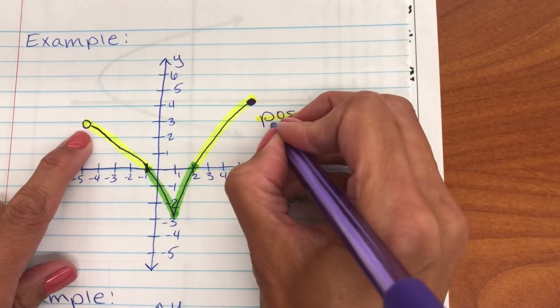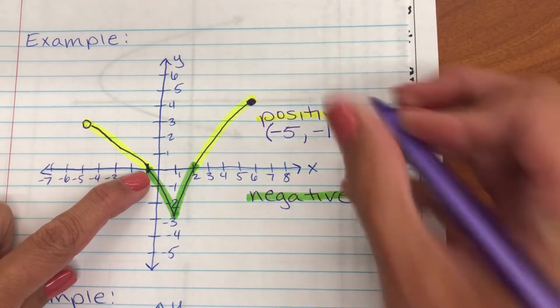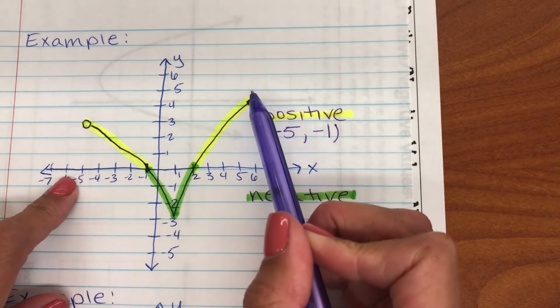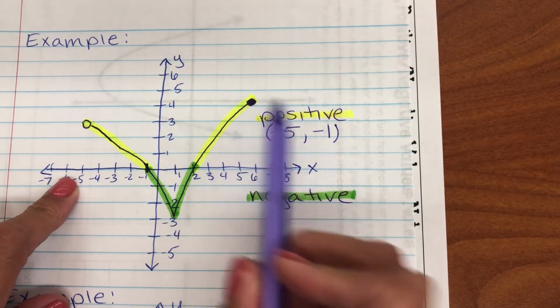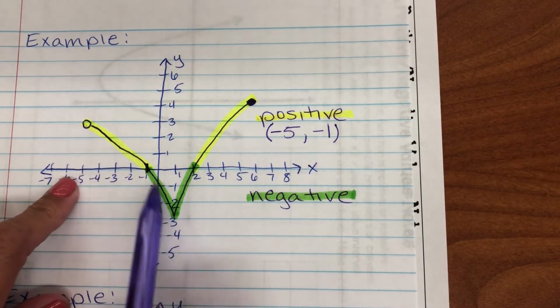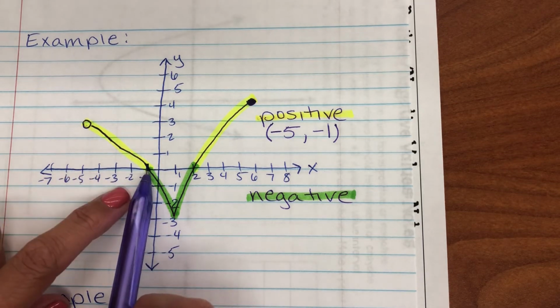Open circle, parenthesis. That is also a parenthesis. It has to be specifically an actual closed dot to get the bracket, just like this one up here. So even though it goes through, like this is different than the domain and range, what we did yesterday. In positive and negative intervals, when it goes through like this, that's a parenthesis.